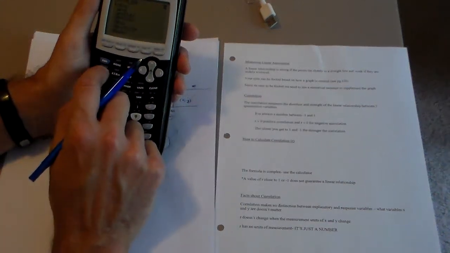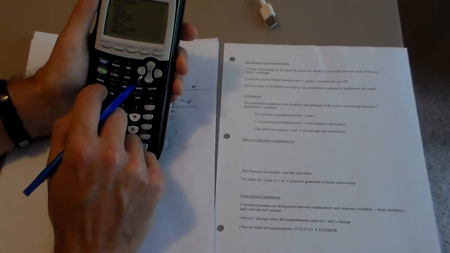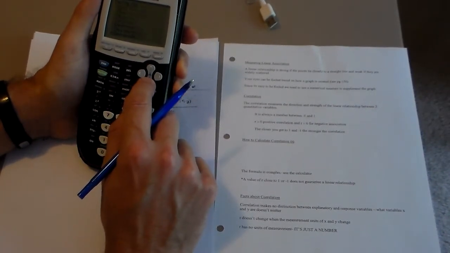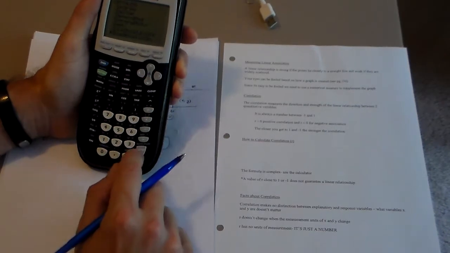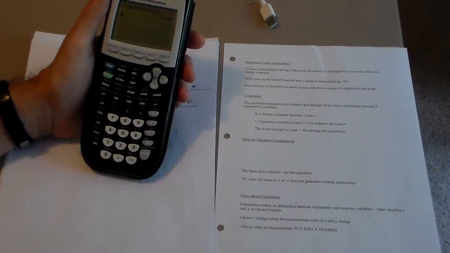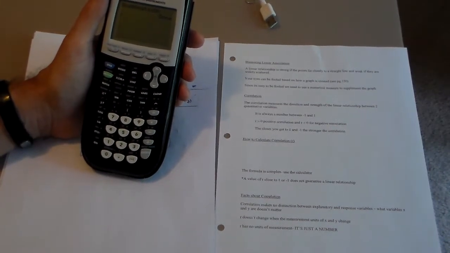Diagnostics, or you hit alpha D. Sometimes you hit alpha twice. And then go to diagnostics. And I want diagnostics on, and enter. Okay, and again, you can always rewind the video to do this. So I have to run through that again.